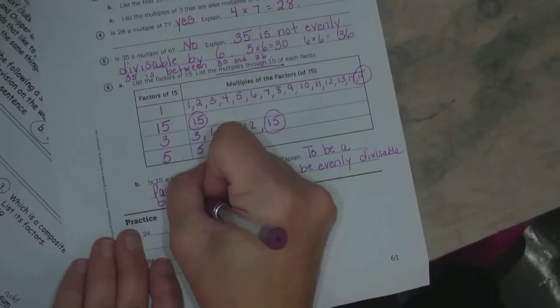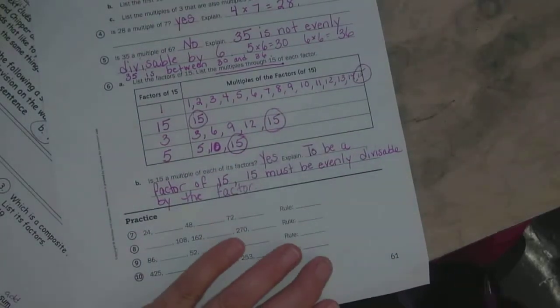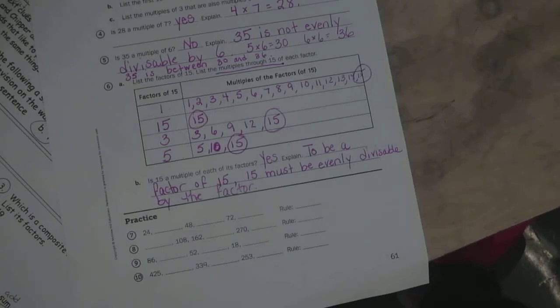I know that sounds kind of complicated and tricky, and we can talk about that tomorrow if it's confusing, because it is a little bit confusing, but 15 is going to be a multiple of each of its factors, because if you skip count by that number, you're going to eventually get to 15.